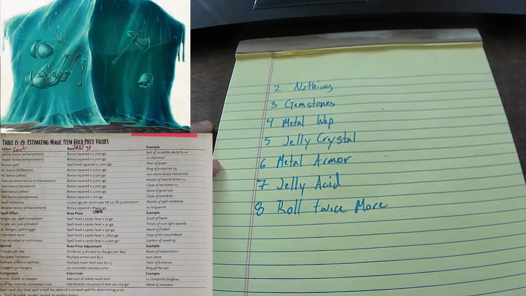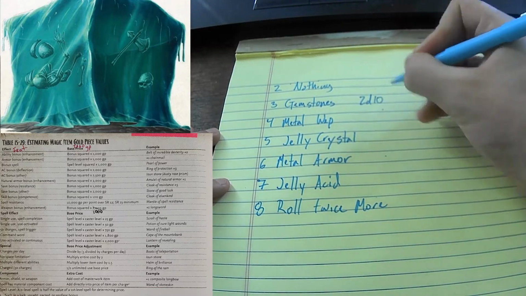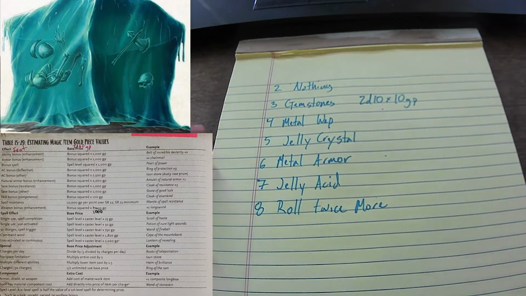Alright, so for the gemstones, it's a low-level monster, so I'm thinking 2x10 times 10 gold pieces. And then you could roll a die 6 for color. Maybe you determine what color it is by what dice you grab. You just reach into a bag and like, oh, we got a white dice and a black dice. So you're going to have some jets, you're going to have some pearls, whatever. However you want to determine what color the gemstones are.